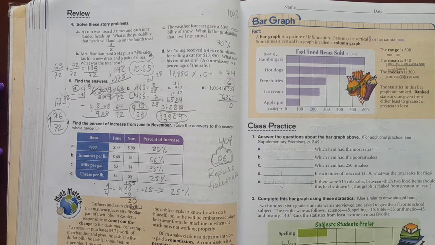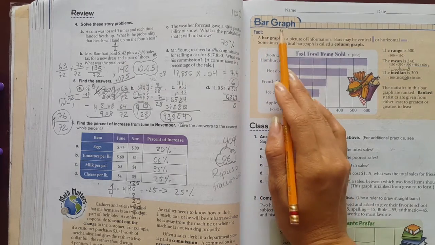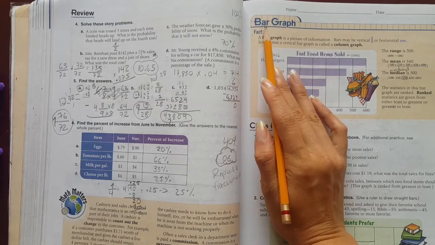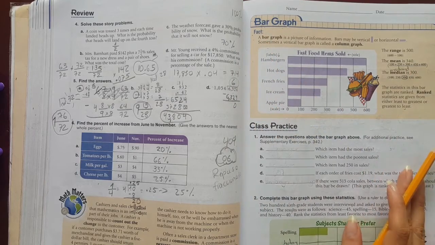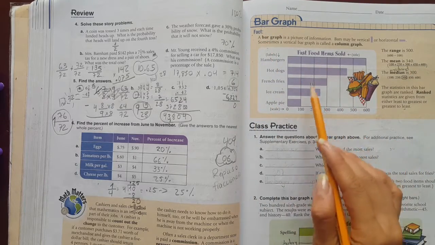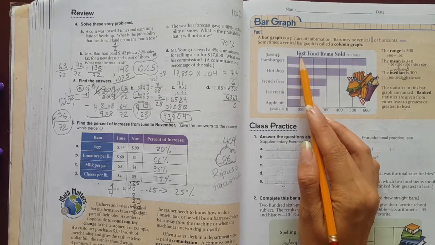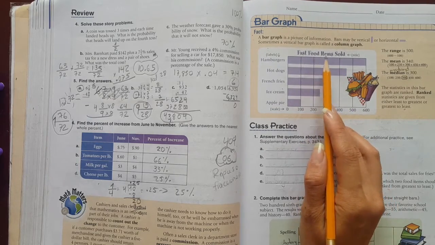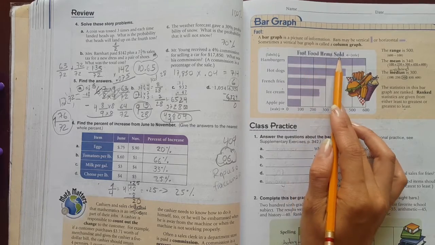Today we are going to speak about bar graph. Otra gráfica, pero entonces en este caso es la gráfica de barras. In this case, you can see an example. Yes, and here says fast food items sold. ¿Cierto? Ítems de comida rápida vendidas.